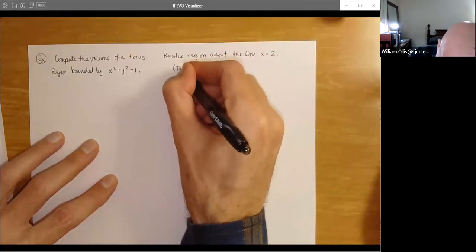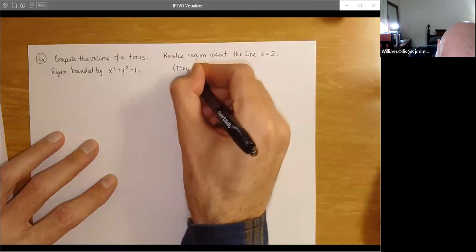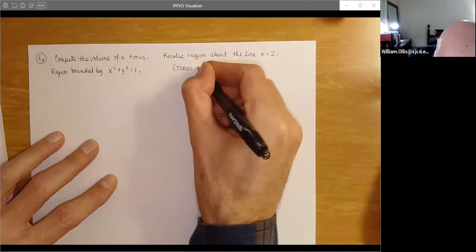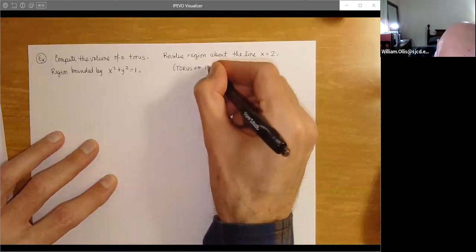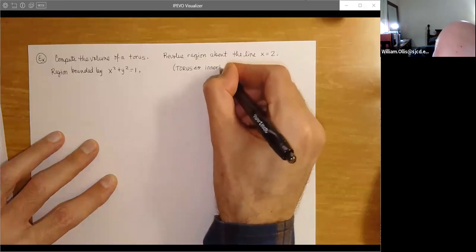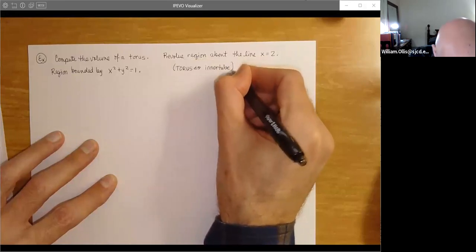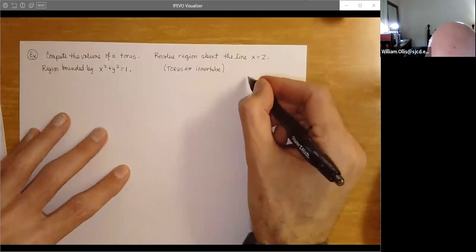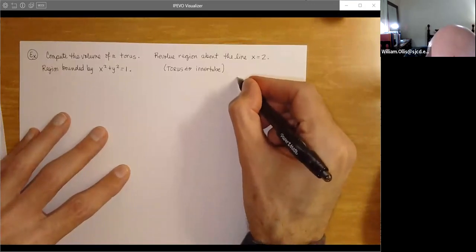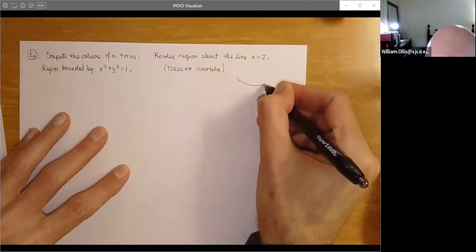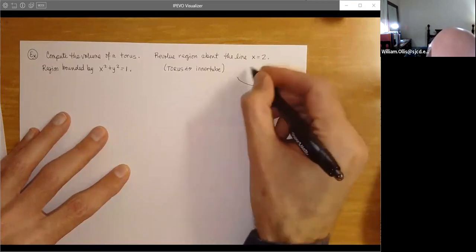So the torus, sometimes, like I say, the donut or the inner tube. When you think of generating one, you can do a little drawing here to mimic it.